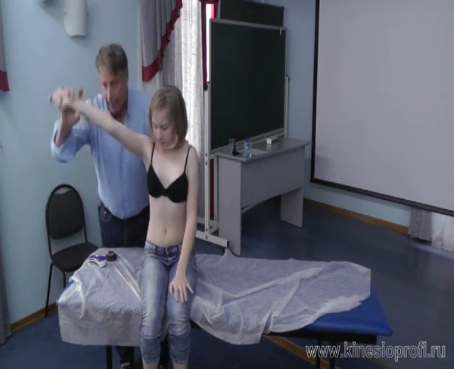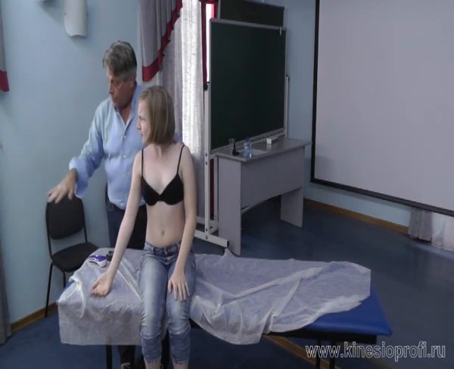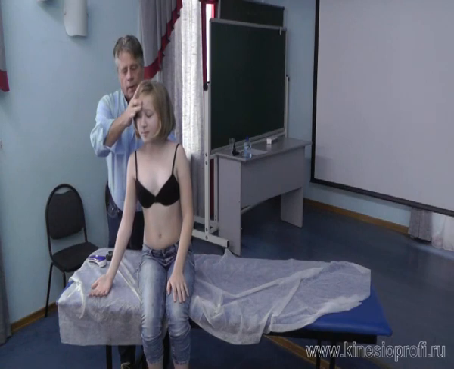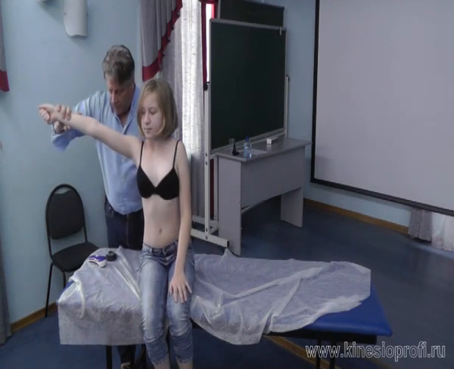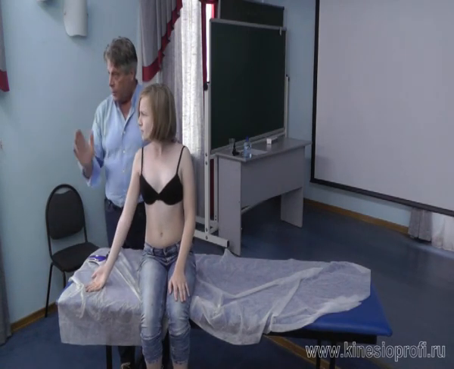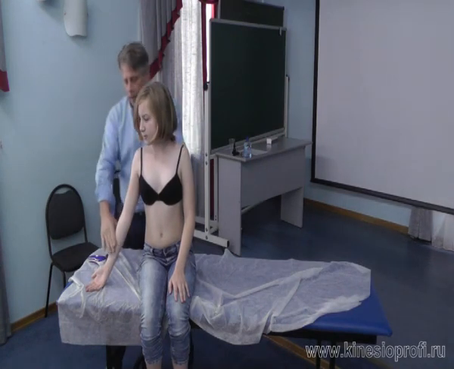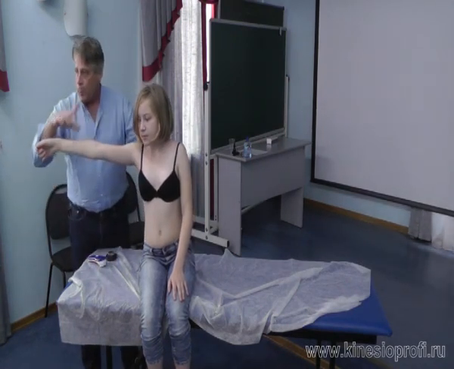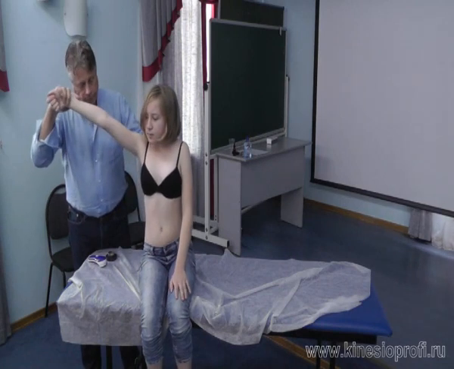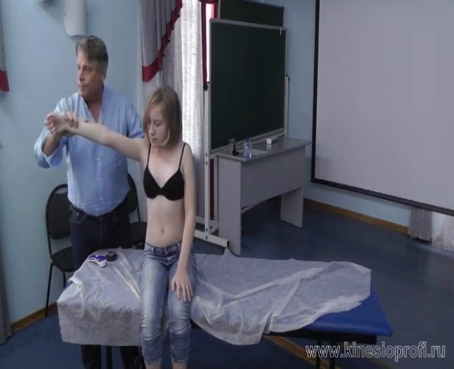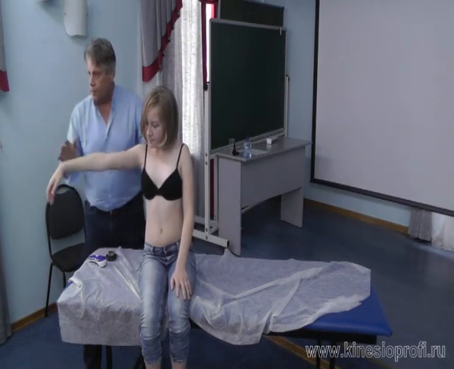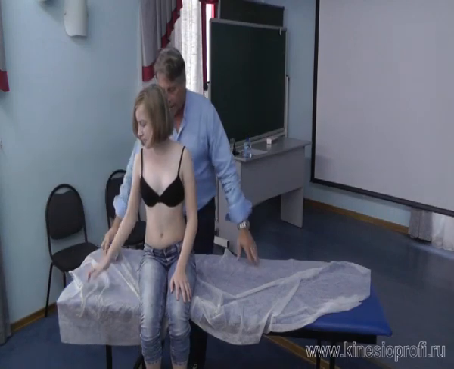Now she doesn't react to compression. She doesn't react negatively to elongation. Now we compress the jugular. Nothing. Gone. On the back, please.